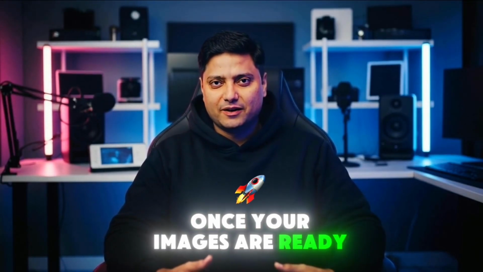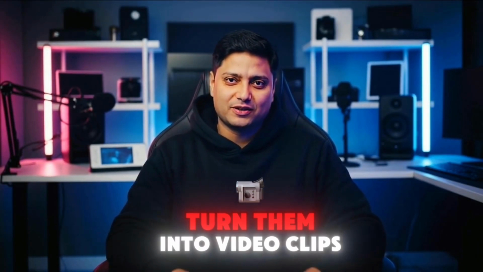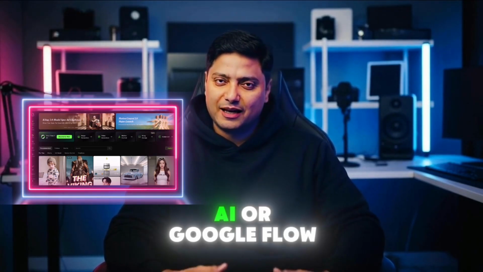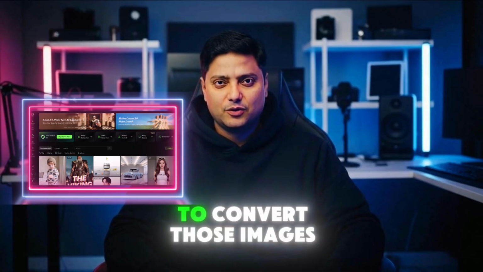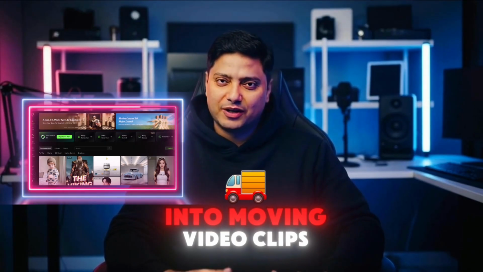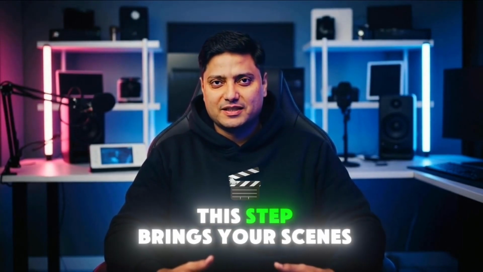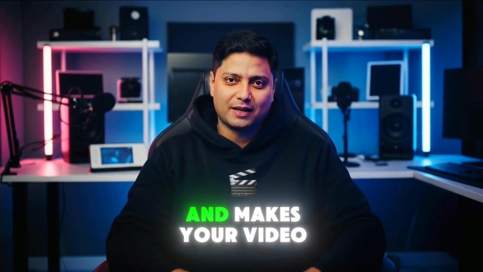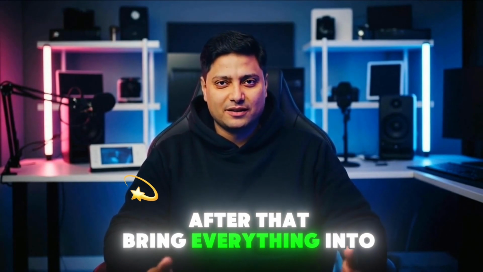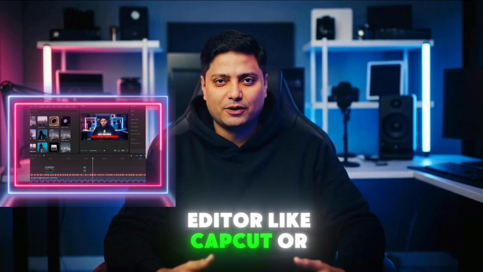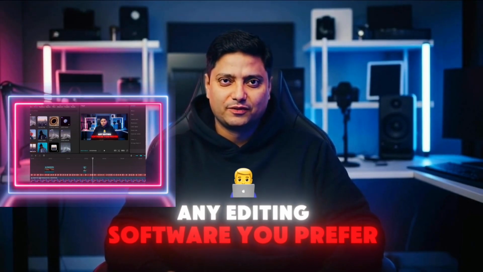Once your images are ready, now it's time to turn them into video clips. You can use tools like Kling AI or Google Flow to convert those images into moving video clips. This step brings your scenes to life and makes your video more engaging. After that, bring everything into a video editor like CapCut or any editing software you prefer.